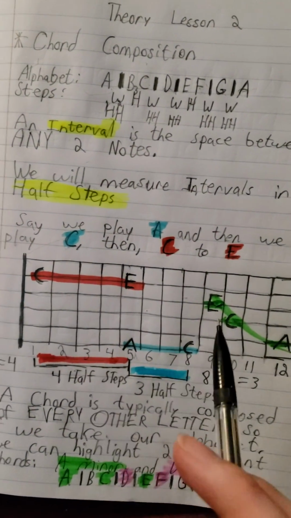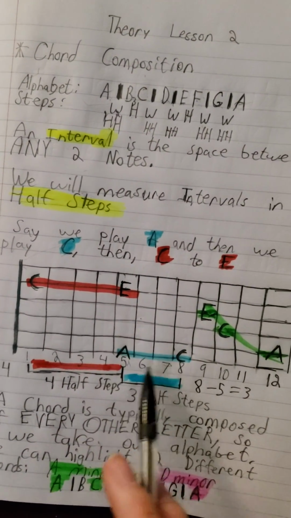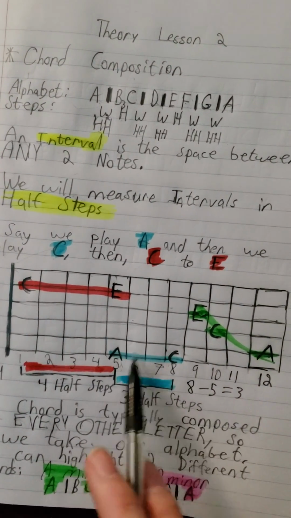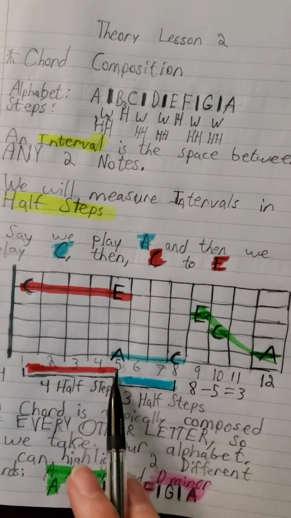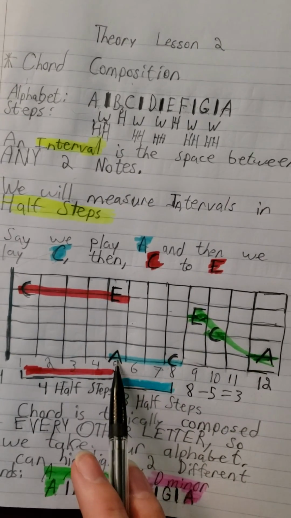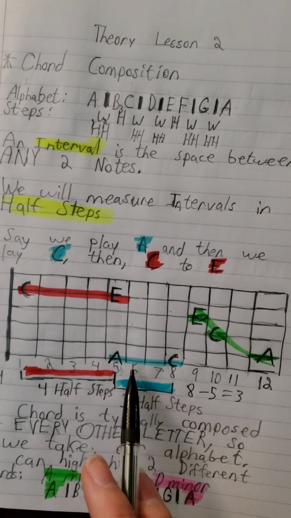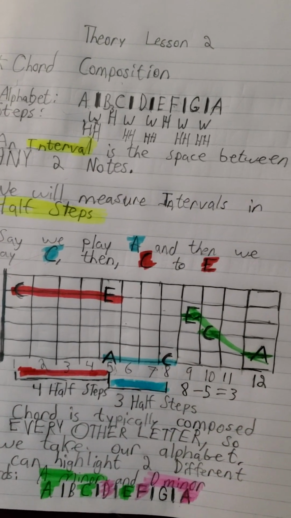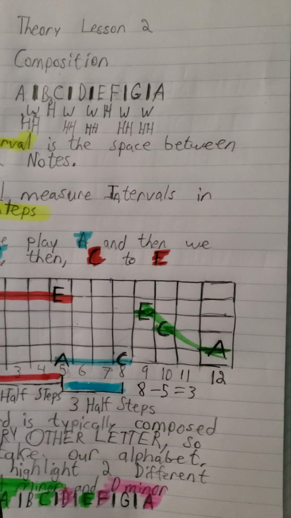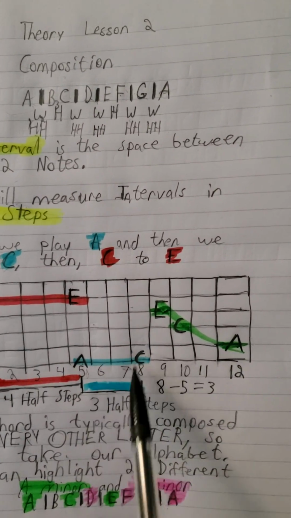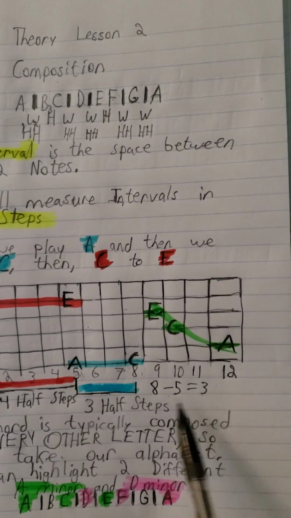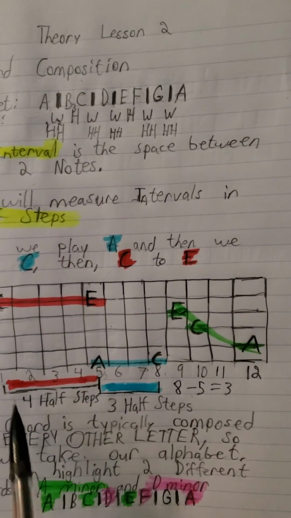So we have 2 frets between the two notes. We have A on the 5th fret, and then we go up to the 6th fret, 7th fret, 8th fret before we come to C. And that's represented as 8 minus 5, the 8th fret minus the 5th fret, 3 half steps.